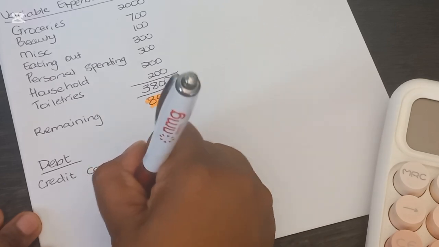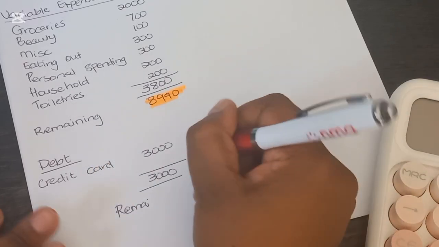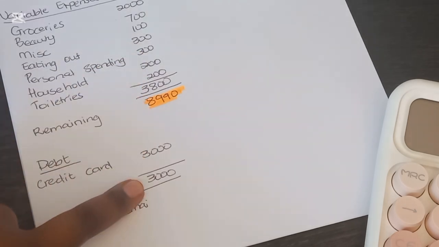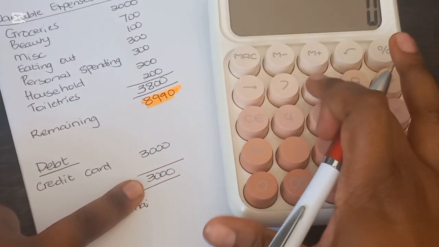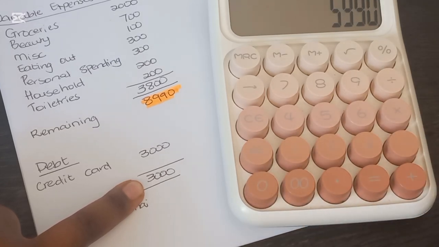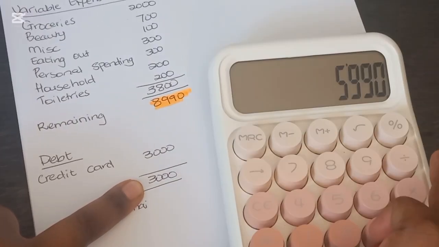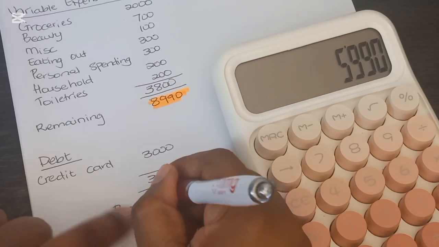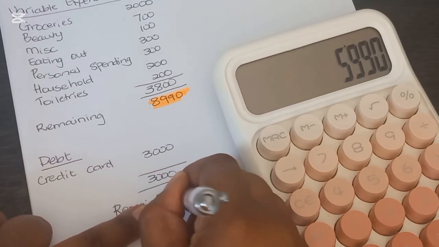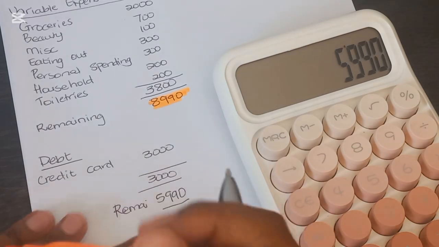What I have remaining, 8,990 minus 3,000, 5,990. Okay.